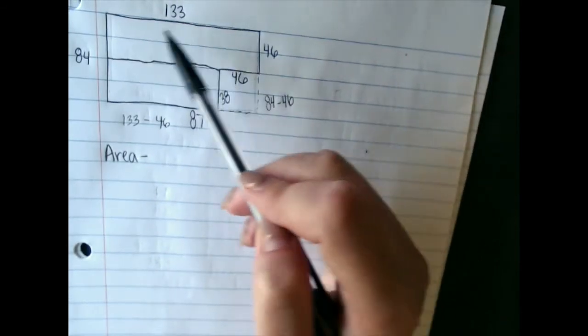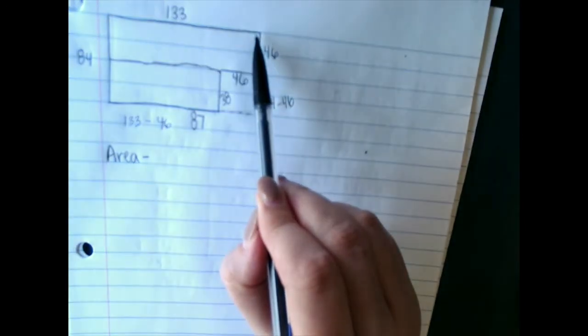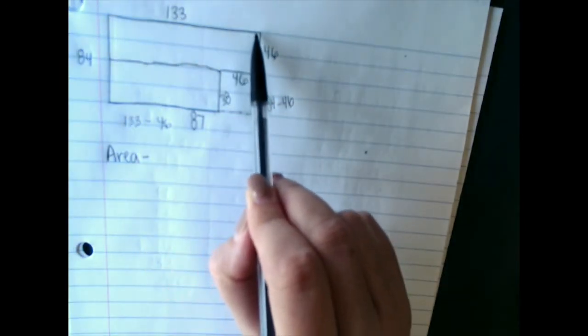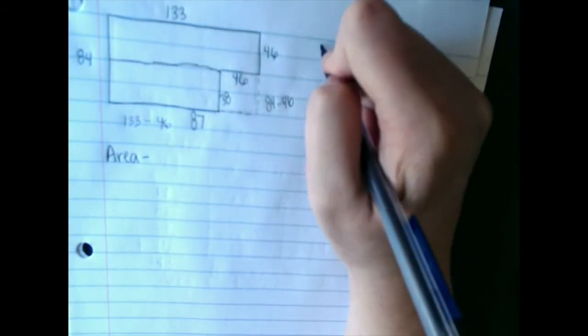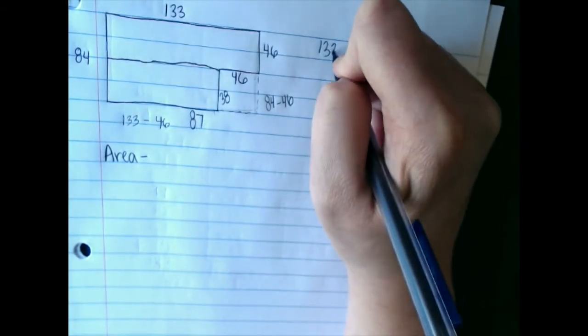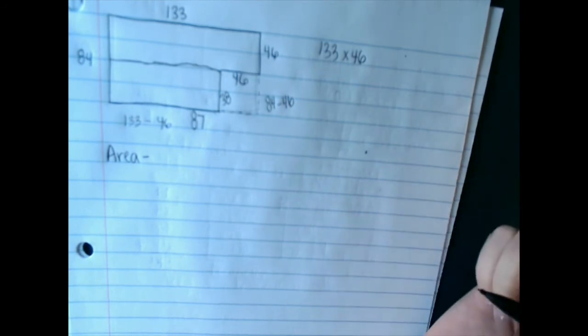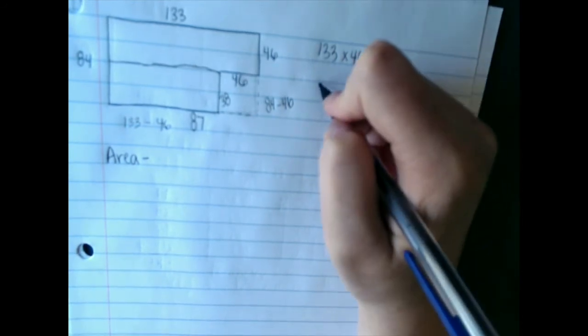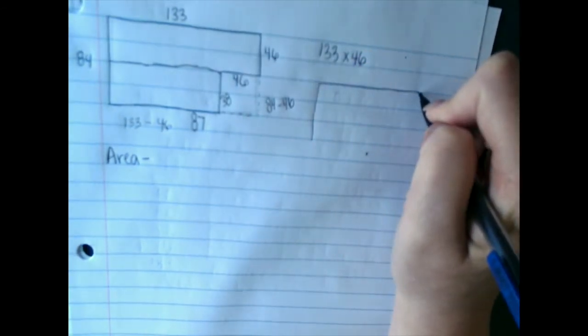So my first rectangle, we're going to do this bigger one. The side length, because area is length times width, the side length is 133, and I'm going to times it by 46. So 133 times 46. I'm going to use my box method to solve my area problems for this overall one. So I'm drawing my box.